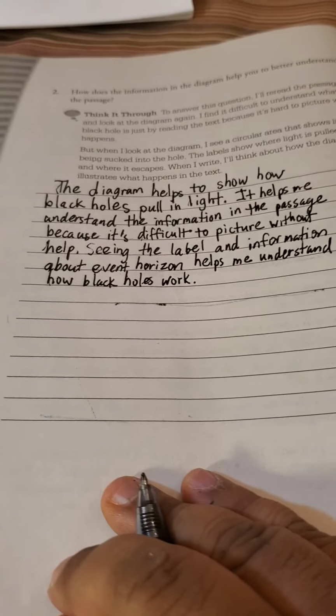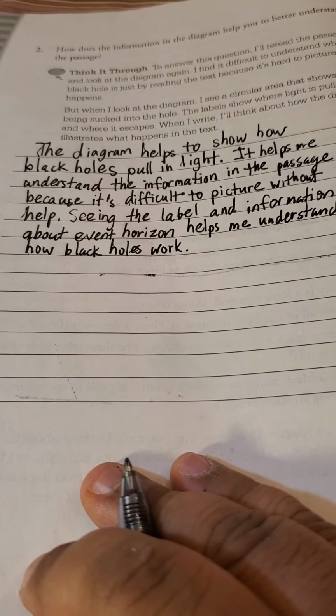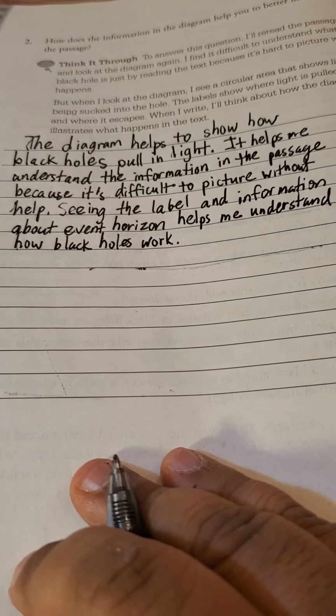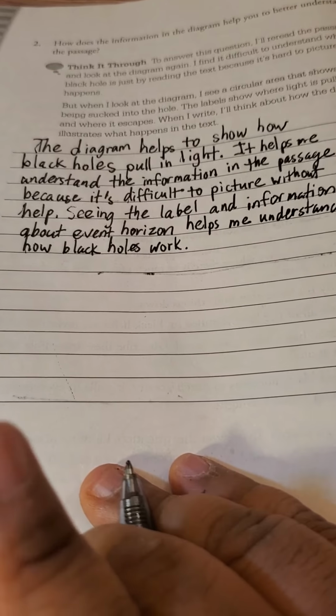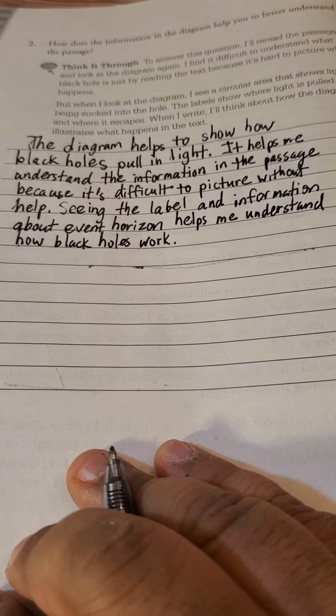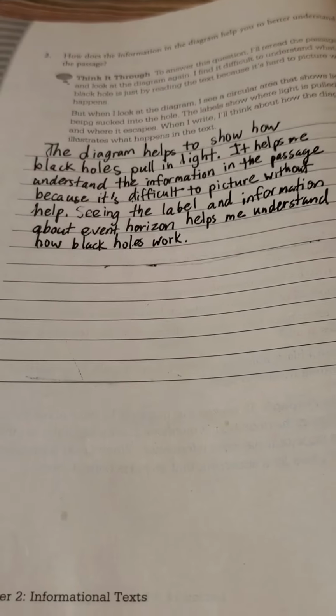So remember, short responses, 3 sentences minimum. The diagram helps to show how black holes pull in light. That's my first sentence. It helps me understand the information in the passage because it's difficult to picture without help. Second, that's the first detail. And then the second detail is seeing the label and information about event horizon helps me understand how black holes work. So now, your turn to try.